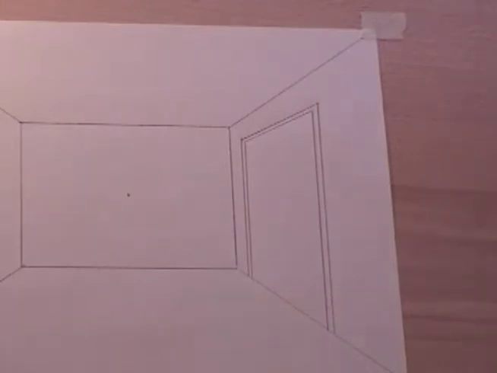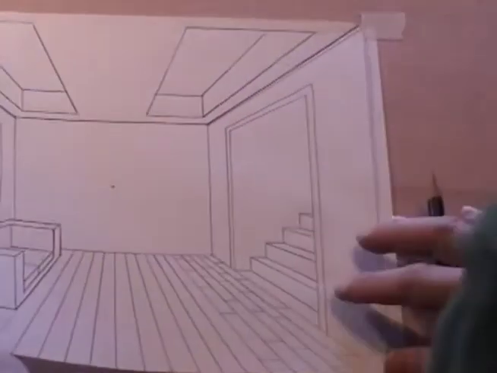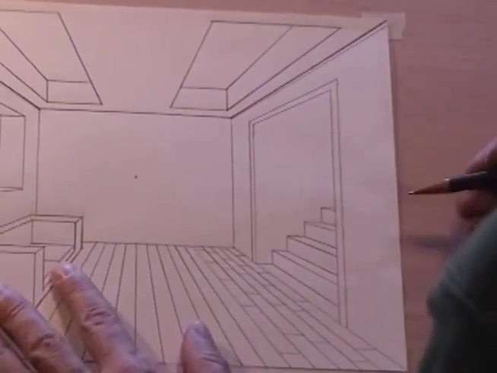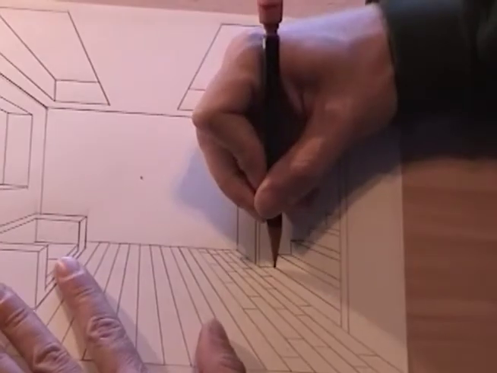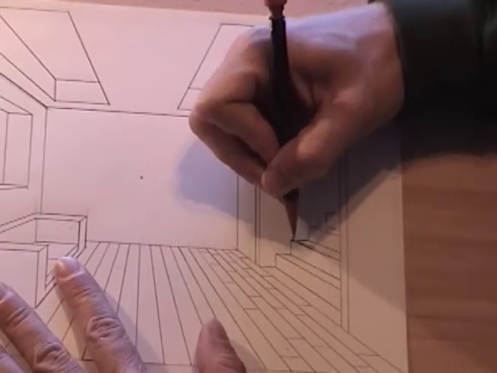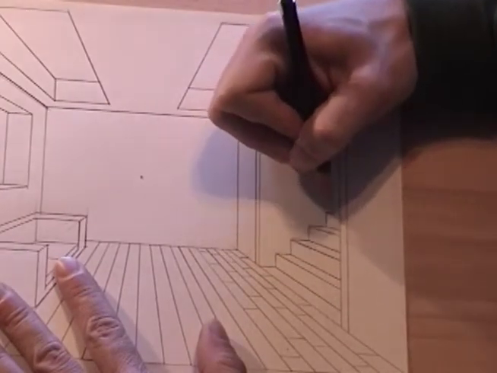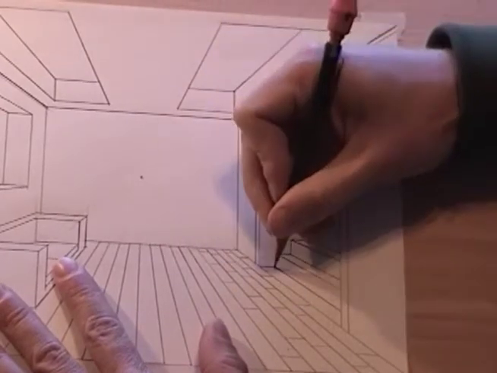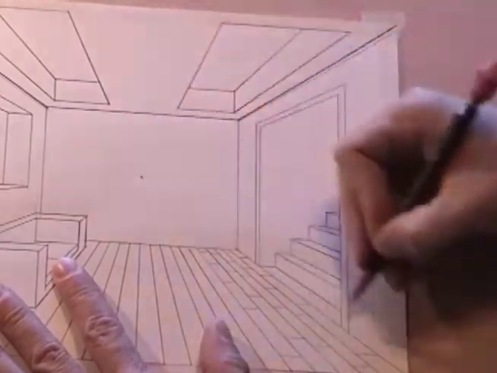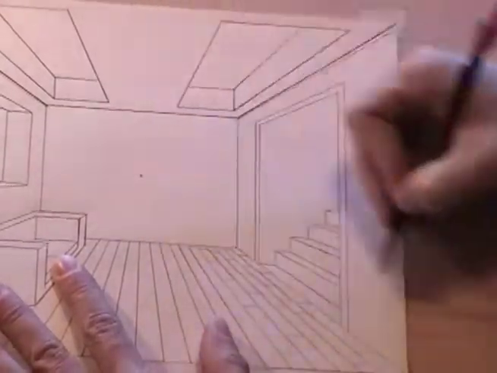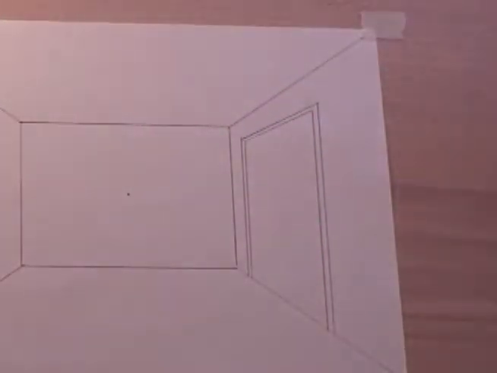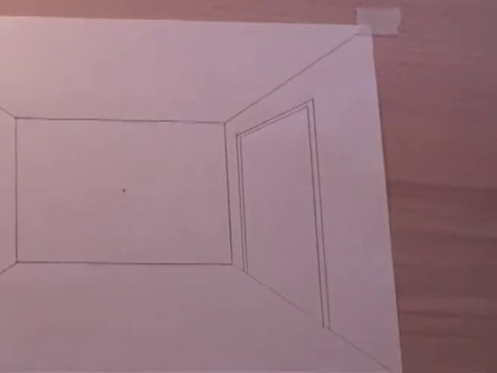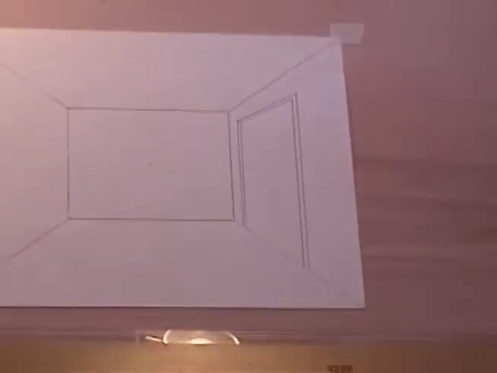Okay, next thing is going to be these steps. You can see the steps kind of look like this. And it's not really that complicated. It's going to be a horizontal, vertical, horizontal, vertical, horizontal, vertical, horizontal, vertical, horizontal. And then from each of those intersections, we're going to draw radians coming out from the vanishing point. Okay, I'm going to zoom in on this a little bit more so you can really see what I'm doing here.